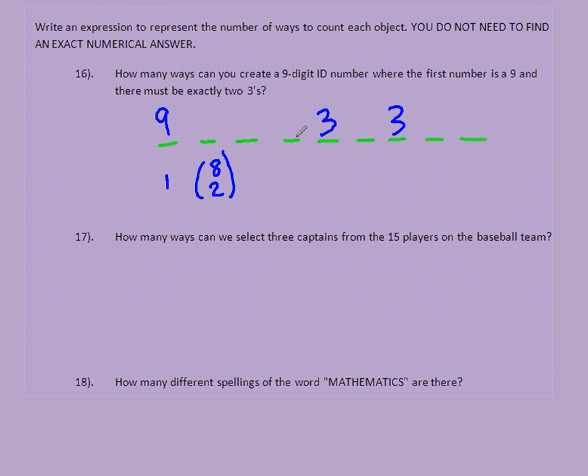And then that leaves me with 1, 2, 3, 4, 5, 6 spots left. Each of the 6 spots can have any possible number in it, so you have 10 digits. However, I can't have any more 3s. I only had 2 of them. So that means that everything the rest of the way only has 9 options, because it can be anything 0 through 9 except for 3. So I have 9 options for each of these guys, which means this is 9 to the 6th power, or 9 times 9 times 9, 6 times. So this right here would be your full answer. And again, you do not need to find the actual numerical idea.